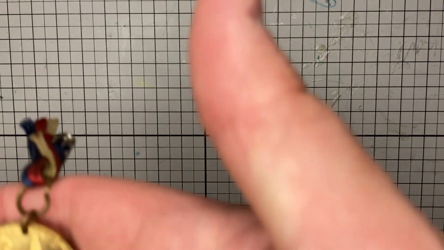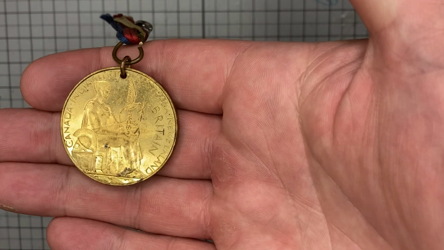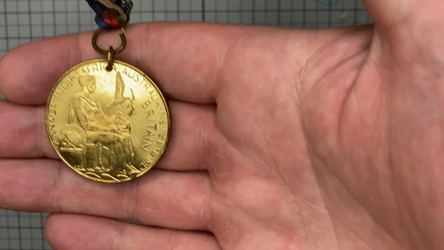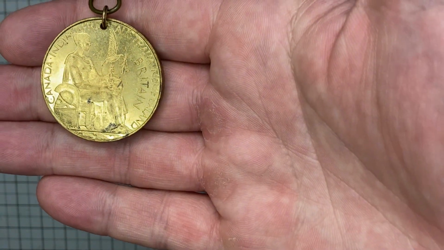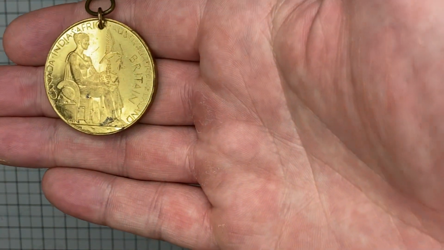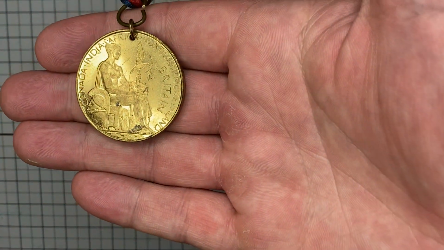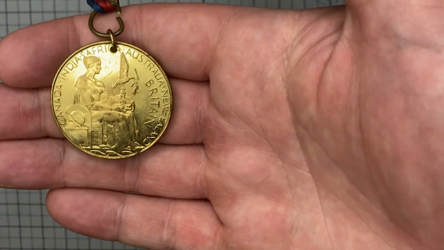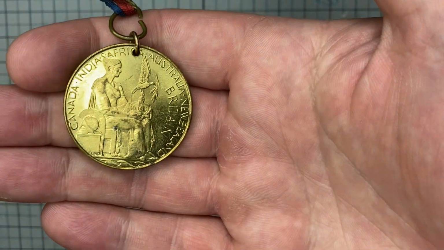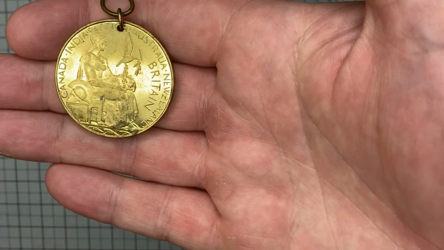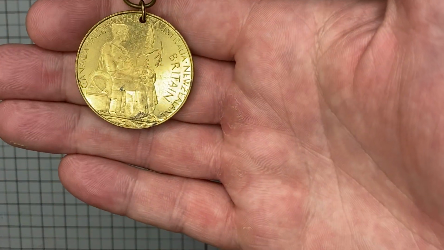you have Lady Britannia and a few of the countries of the Commonwealth. So we have Canada, India, South Africa, Australia, New Zealand, and Great Britain, of course. So India is no longer part of the British Empire, and it was split up in 1948 and divided into three sections.